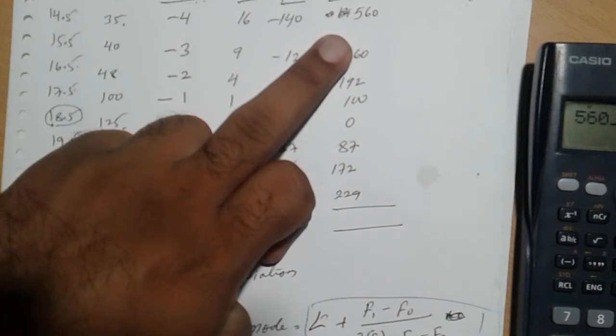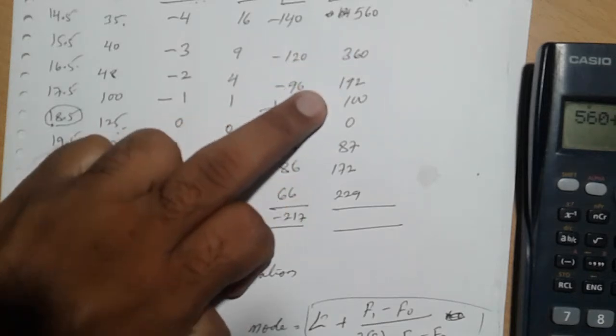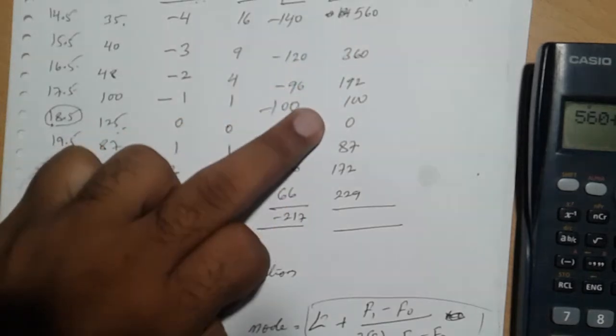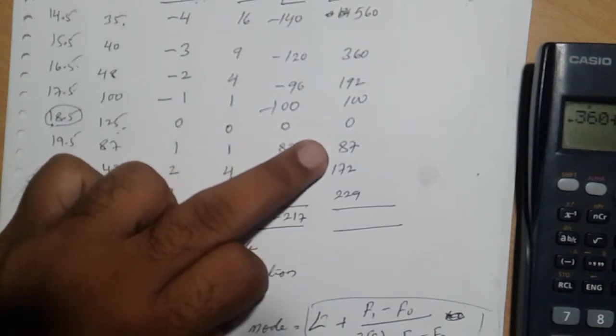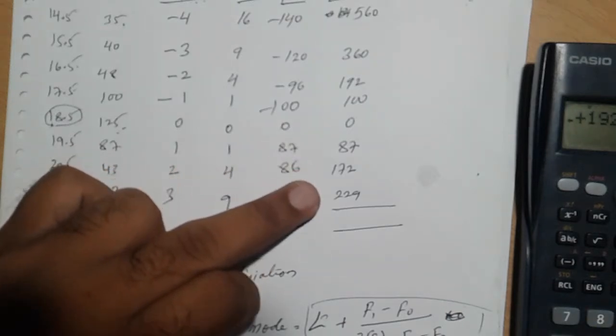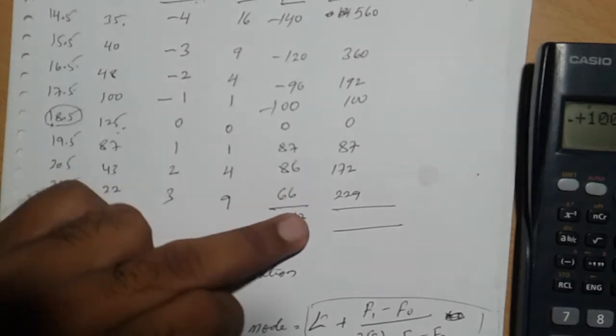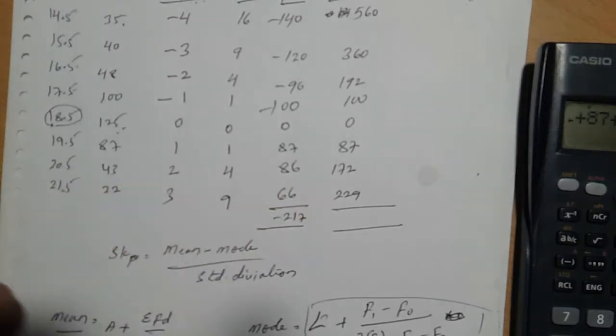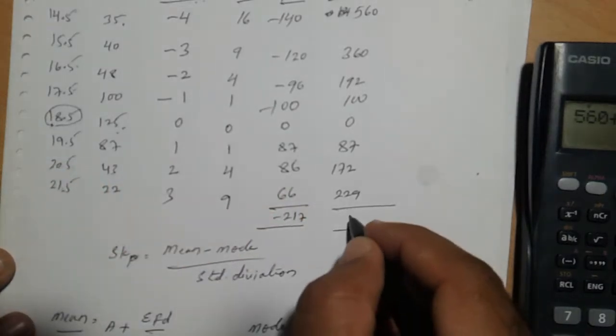Now 560 plus 360 plus 192 plus 100 plus 87, 172 plus 229. So we are getting 1700.